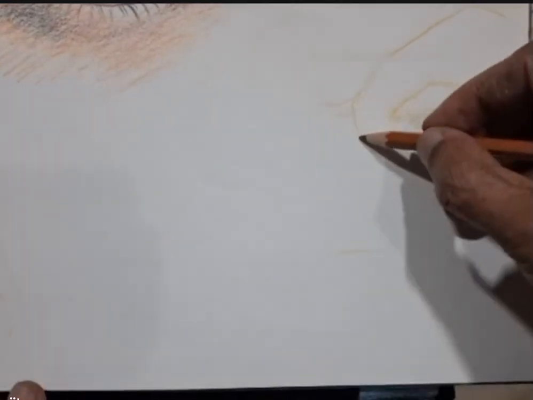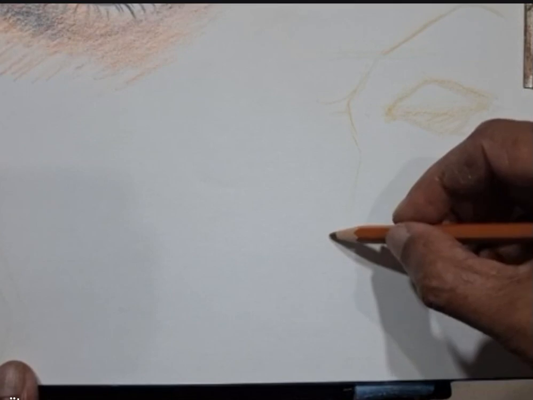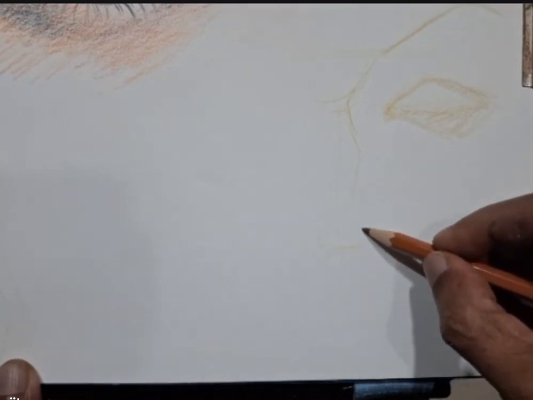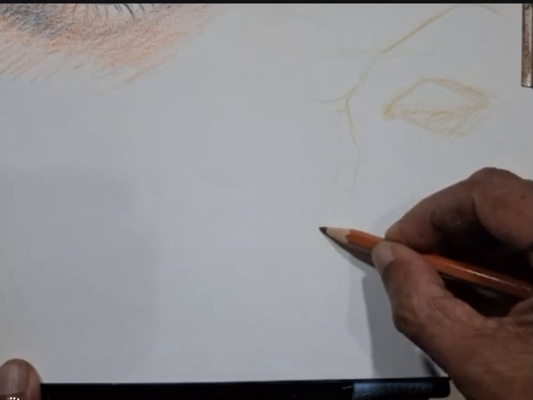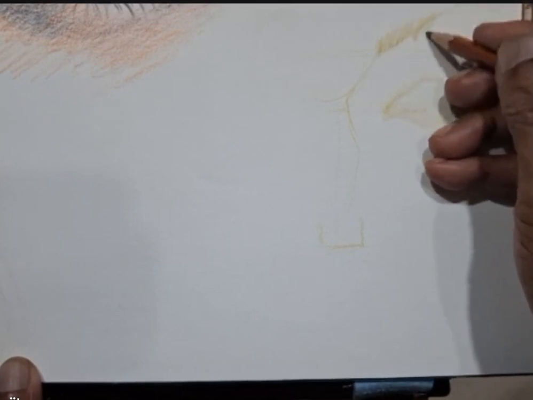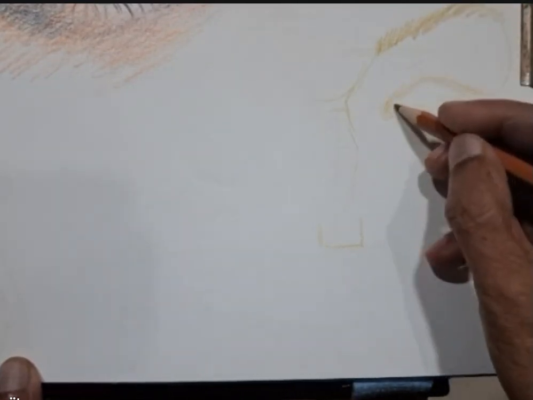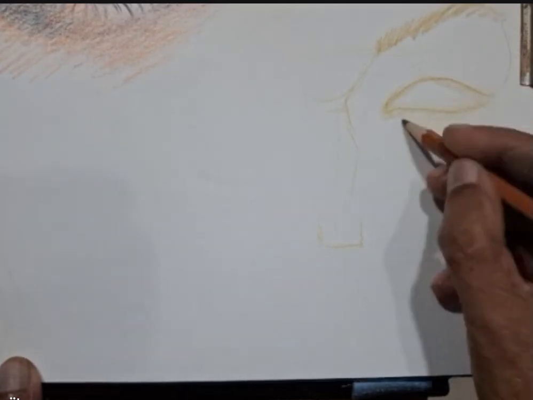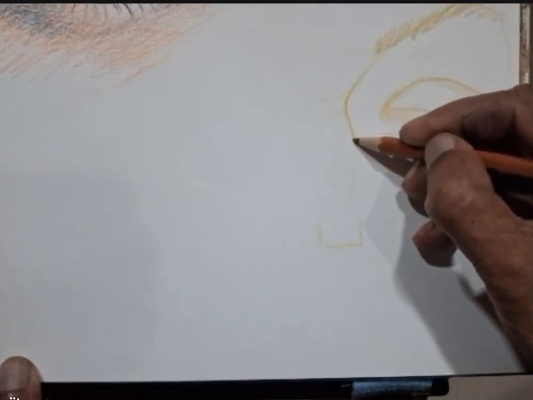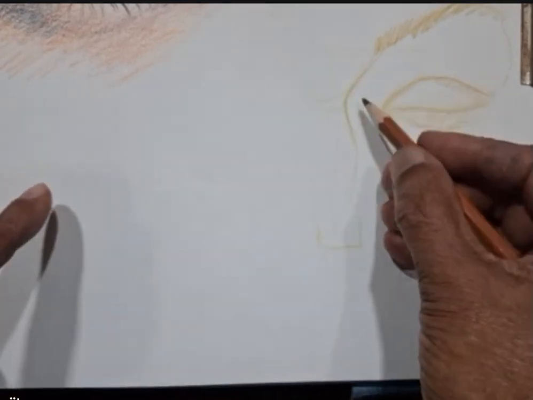Okay, it slightly opens up, again goes in, and if that is a straight line, there is a box out here. So that is the eyebrow. Okay, that is the upper eyelid, that's the eye. It goes like that, and there is no outline there. There is no line, there is just a shadow.